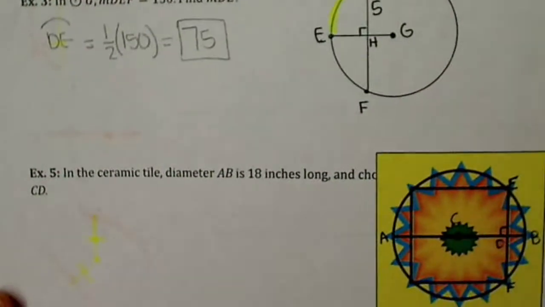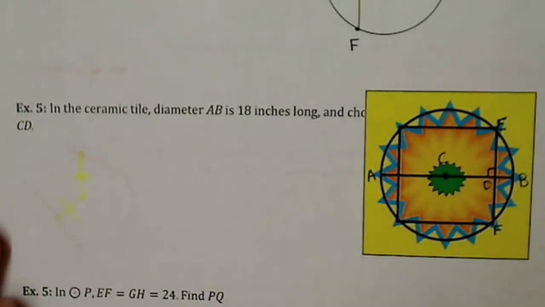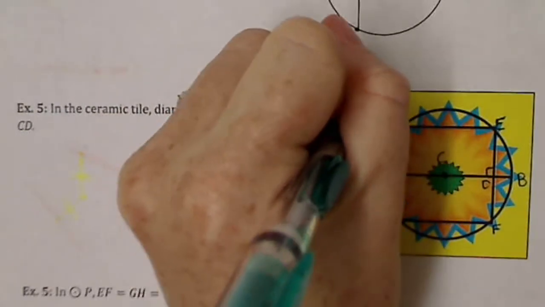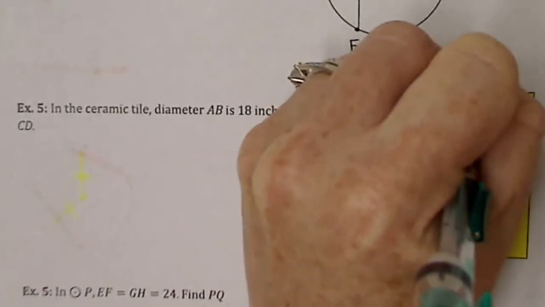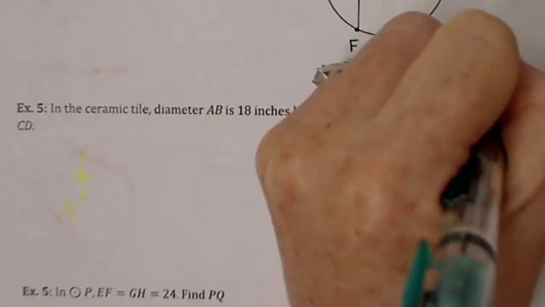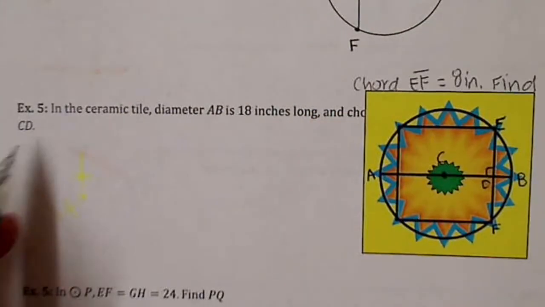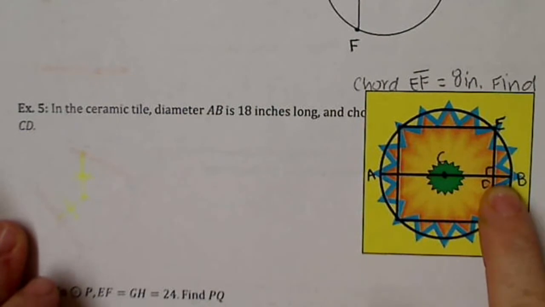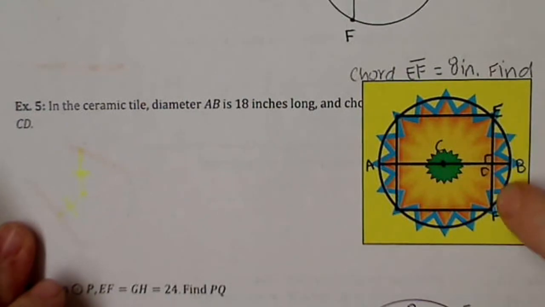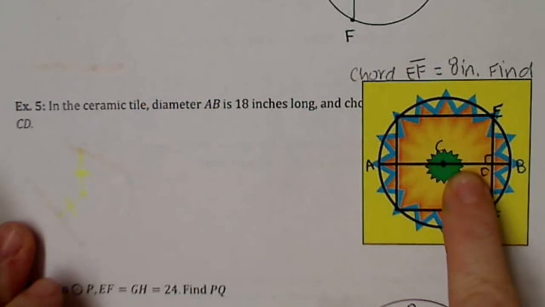Now on example 4, the picture, I forgot to wrap the text. So behind it says, and chord EF is 8 inches. You are going to find CD. So I know that the diameter, from A to B, is 18. And I know that EF, this whole long piece, is 8. Find CD. I just want to find that little piece here.